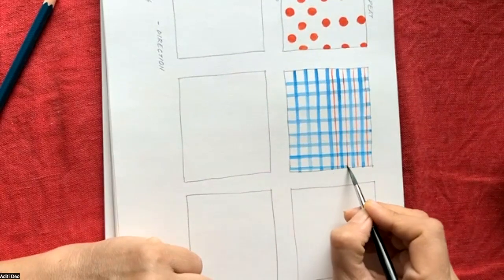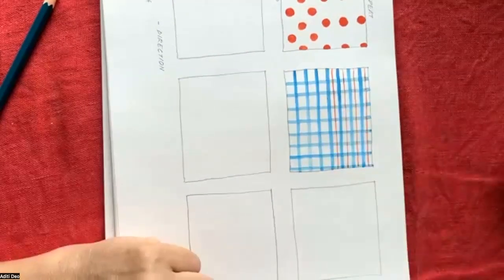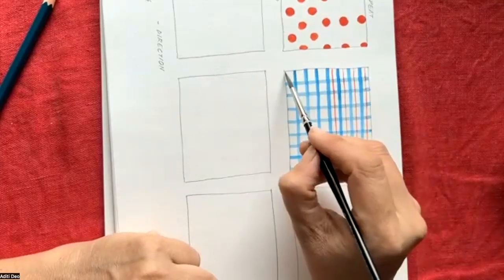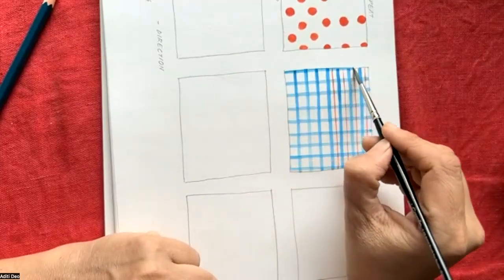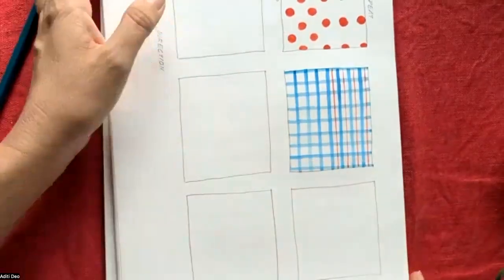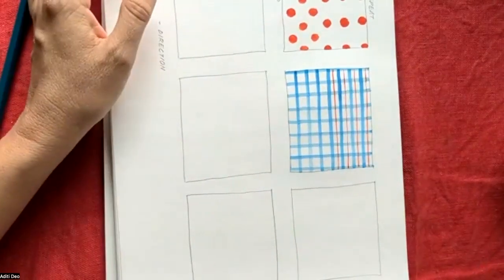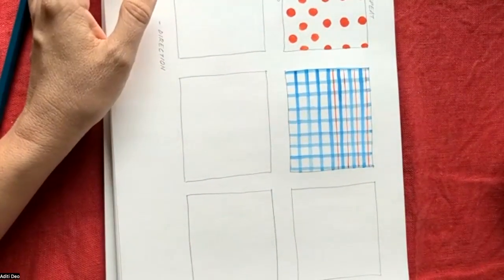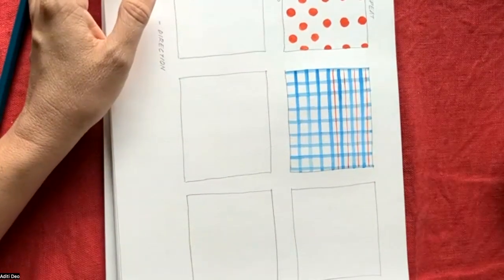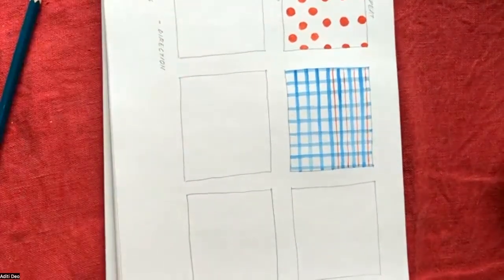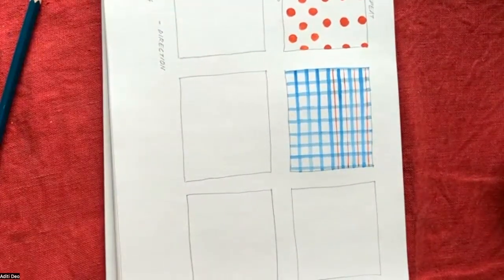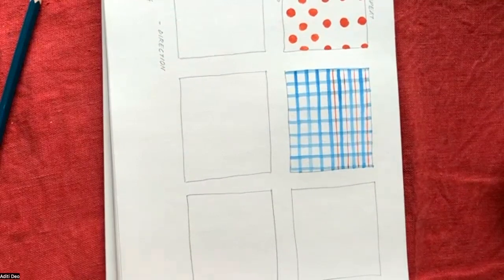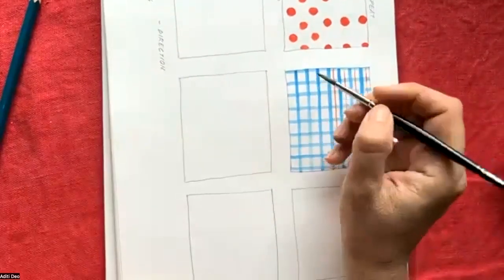I'm going to do this as well because I can see that the pattern is otherwise going to look incomplete. Just the edge. Now maybe I can change the color to orange for the stripe in between. And again, I'm just going to paint half.